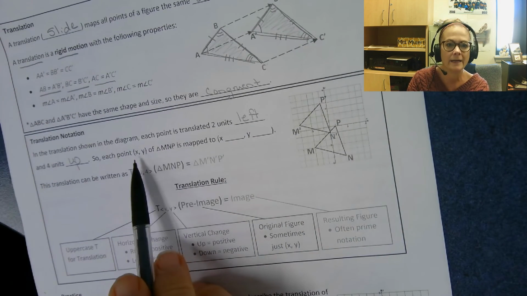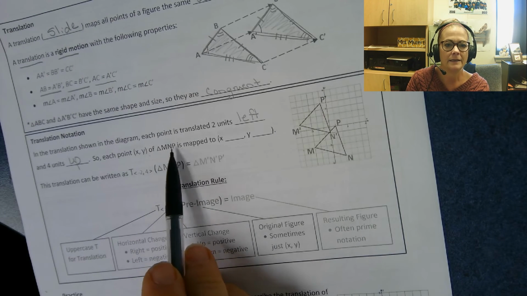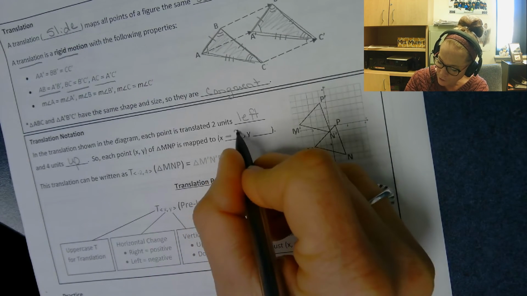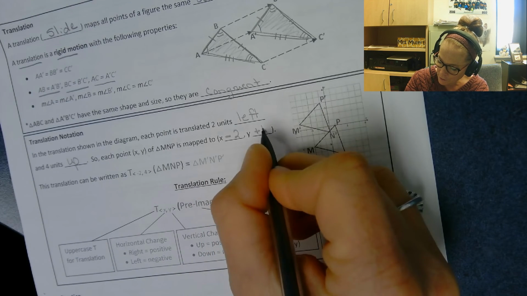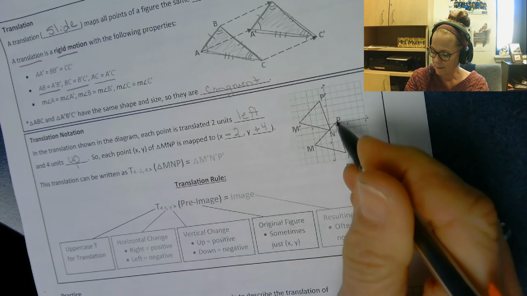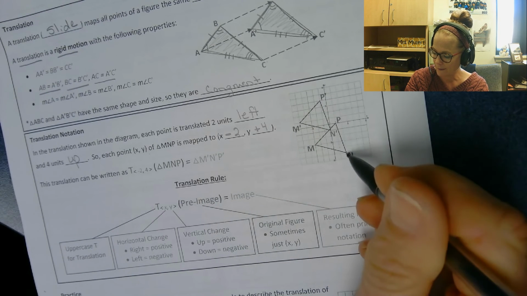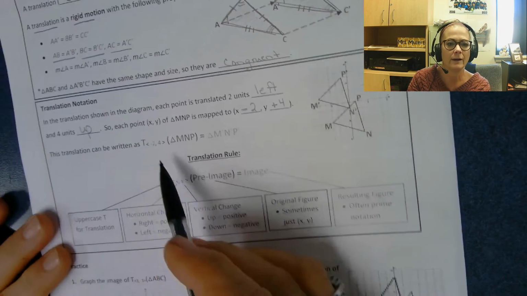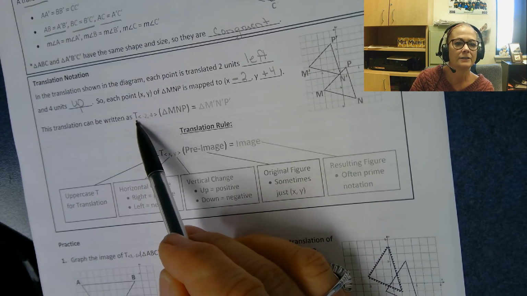So each point XY of M and P is mapped to X minus 2, that's left 2, and Y incurred a plus 4. So, whatever this point is, it went left 2 up 4. Whatever this point is, the XY went left 2 up 4. Whatever this point is, it went left 2 up 4. So how do we write that? So you're going to write T for translation. All right, T for translation.